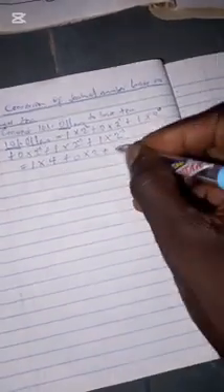So we move on to equals 1 times 2 raised to the power of 2 is 4, plus 0 times 2, plus 1 times 2 raised to the power of 0 is 1.